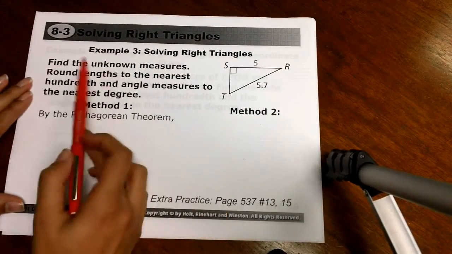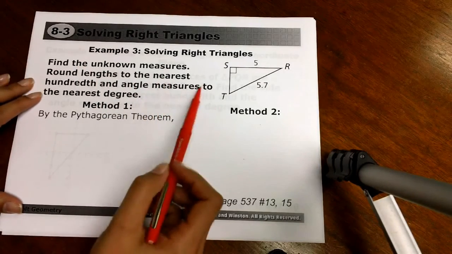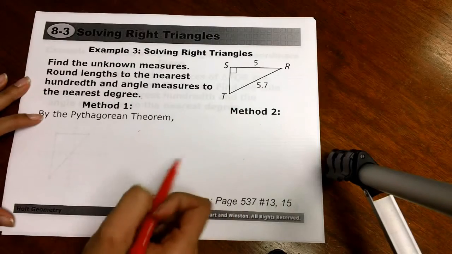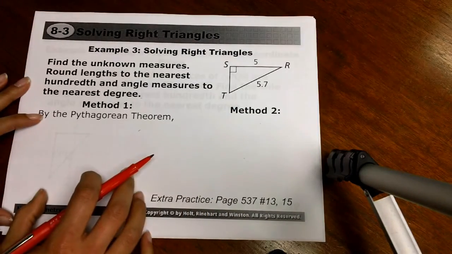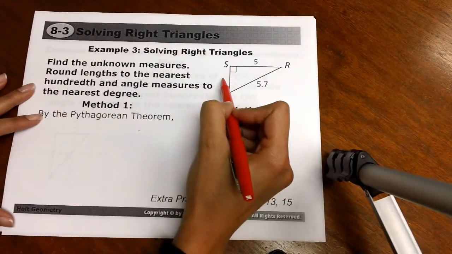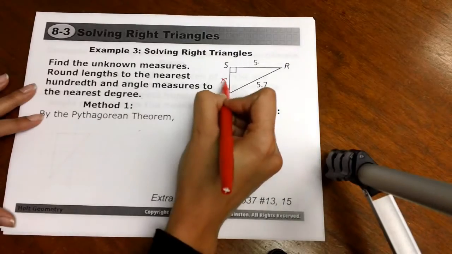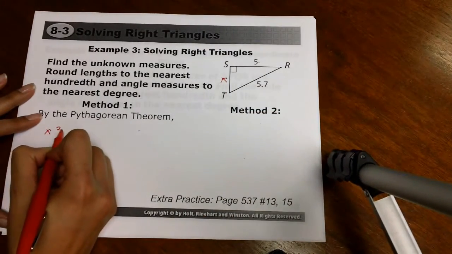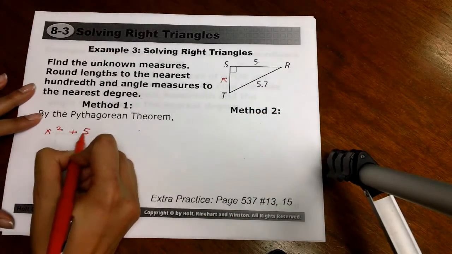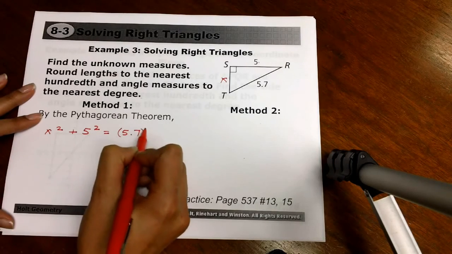Next one, we need to find the unknown measures and round to the nearest hundredth, and the angle measures to the nearest degree. There are two ways that we can figure this out. The first way is by using the Pythagorean theorem. The Pythagorean theorem is a squared plus b squared equals c squared. That means I'm going to have x squared plus 5 squared is equal to 5.7 squared.